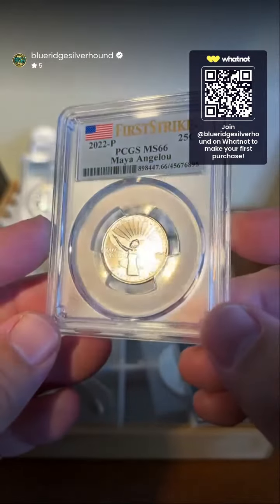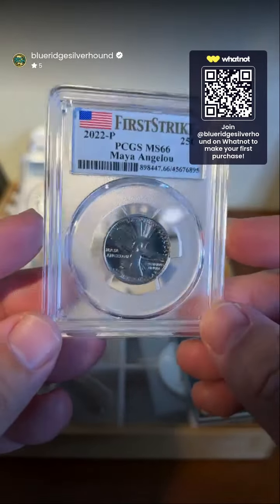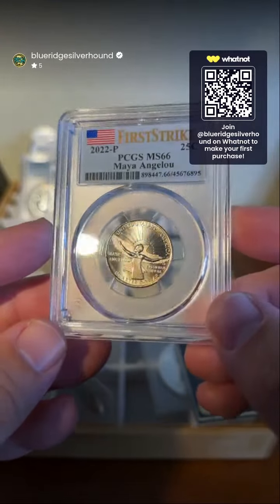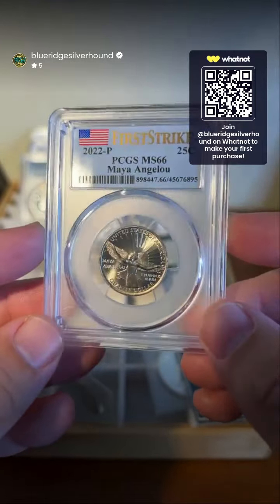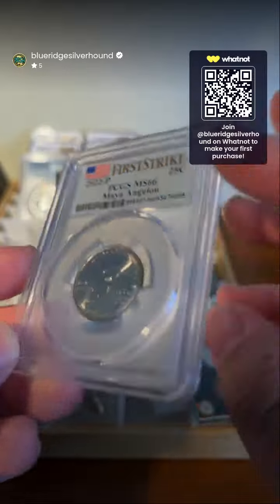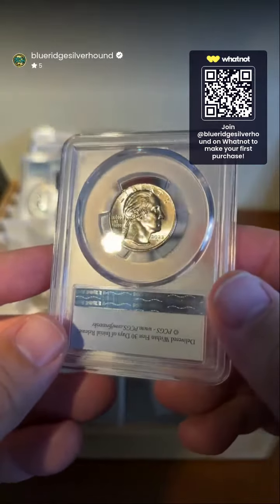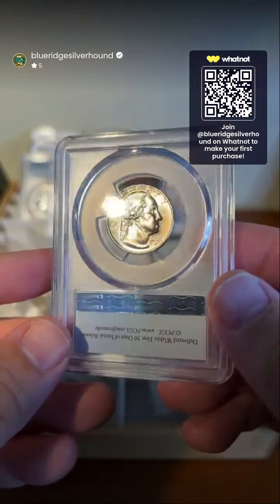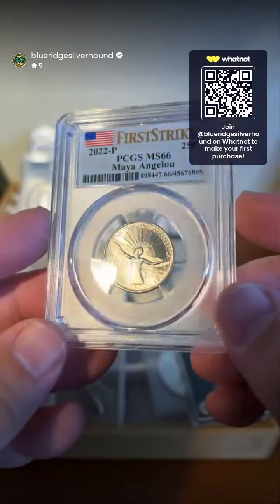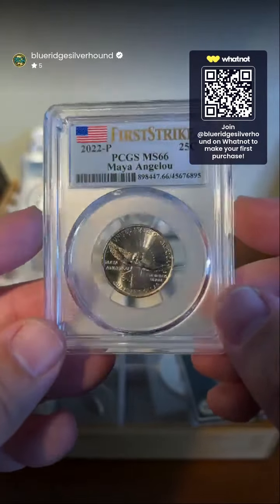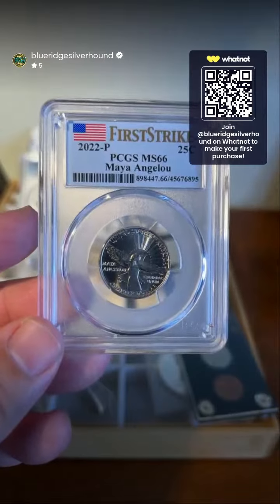So we're going to be giving away a 2022 First Strike Maya Angelou PCGS MS 66. Really pretty coin. I looked at this thing. I'm like, man, that's a beauty. 66, that's a pretty good grade.